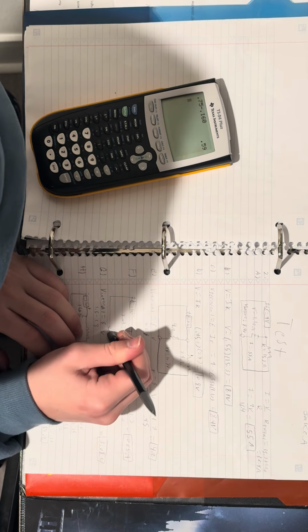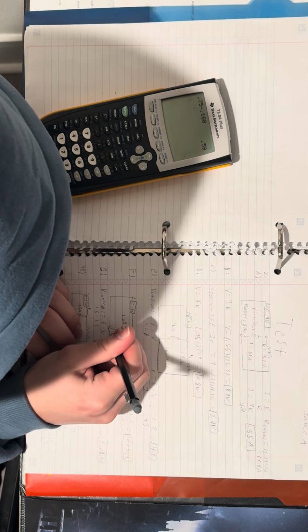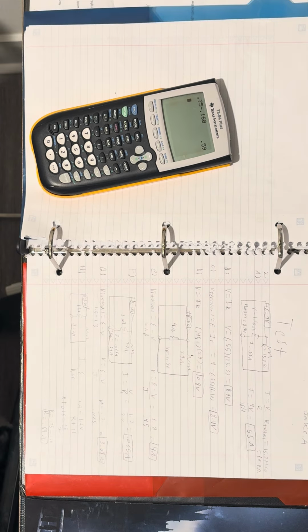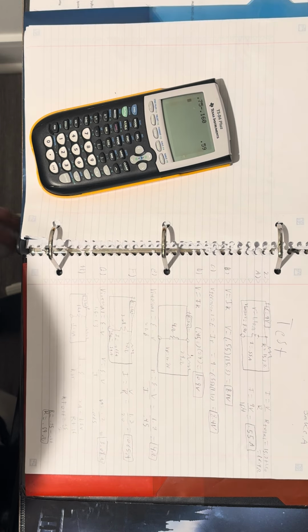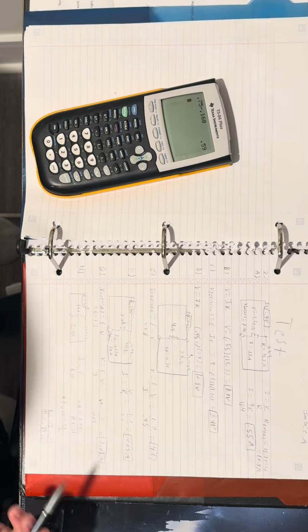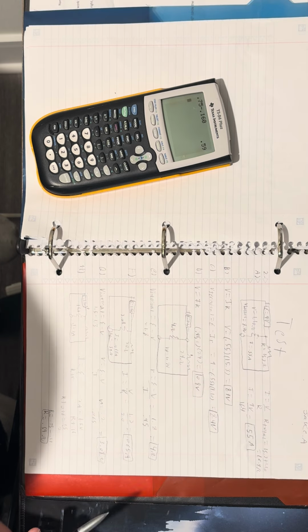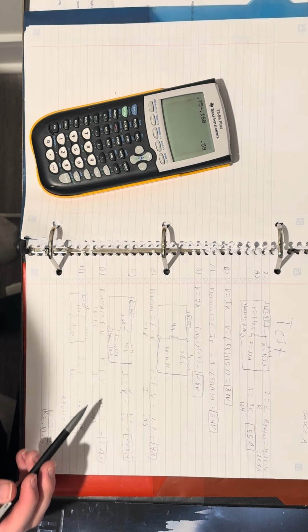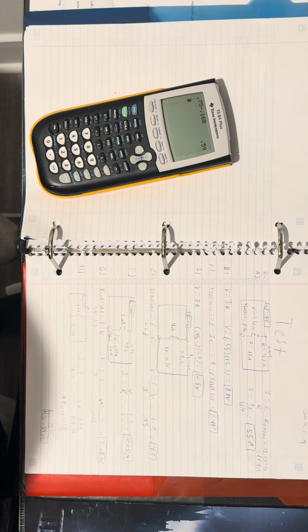So we basically, again, used the current with internal resistance formula, which was current equals electromotive over the resistance plus the internal resistance. Switched a couple things around. We got the smallest resistance, the resistance minimum.